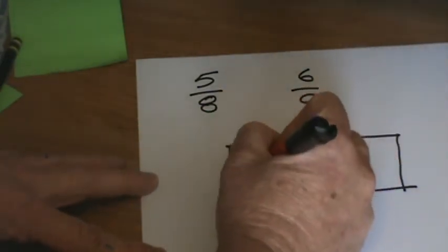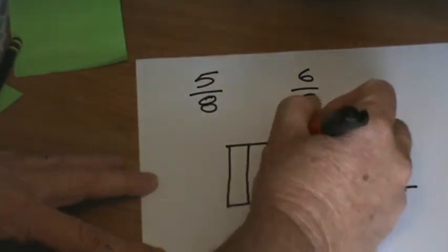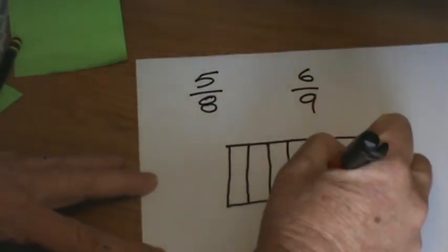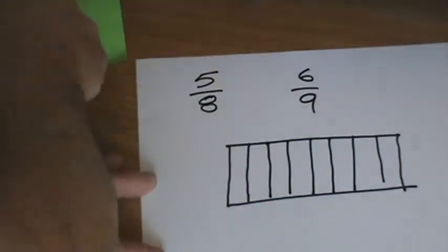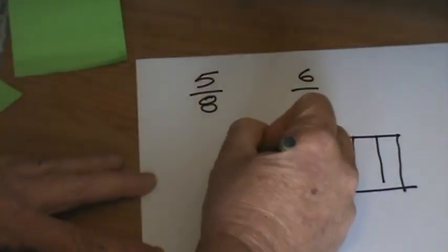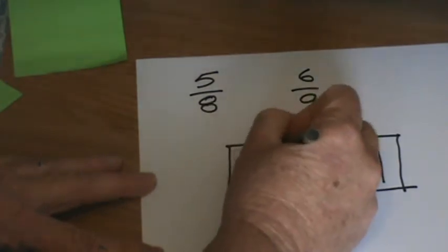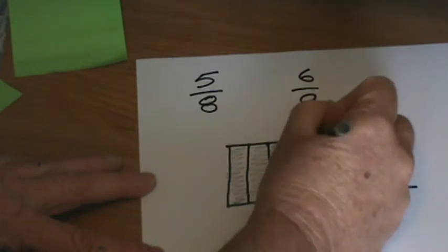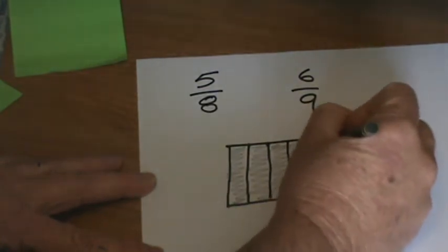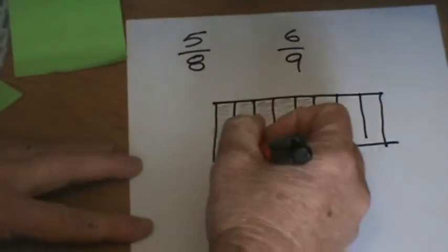We go 1, 2, 3, 4, 5, 6, 7, 8, and we'll shade in 5 of those. 1, 2, 3, 4, 5. Then we'll make our next tape diagram of 6/9.